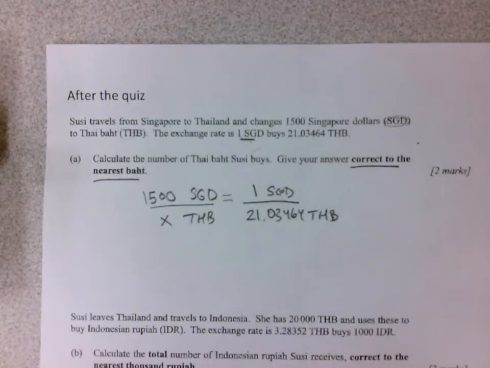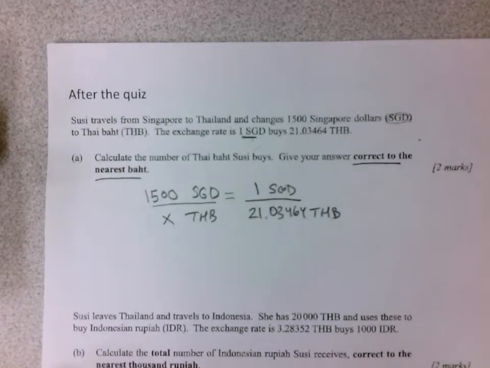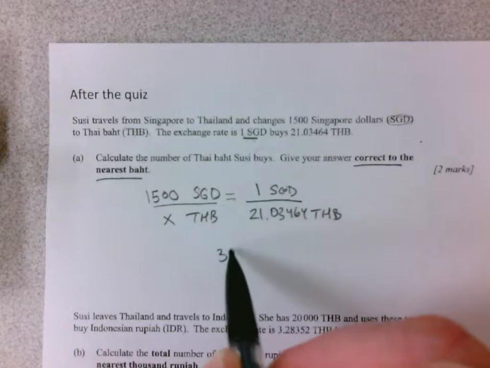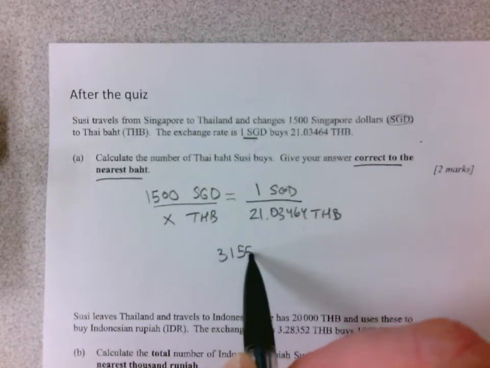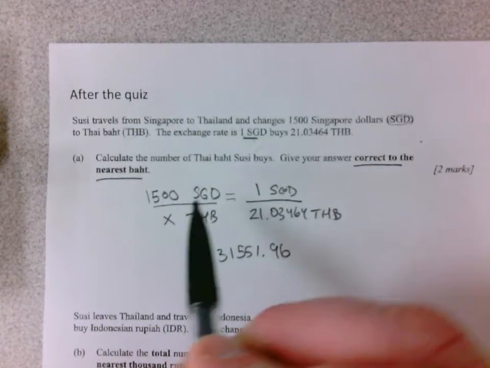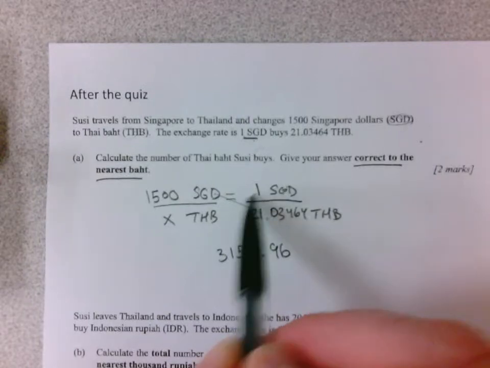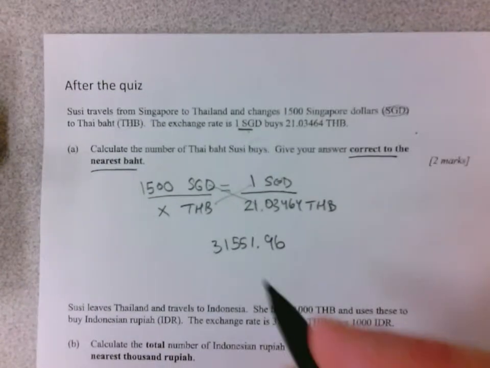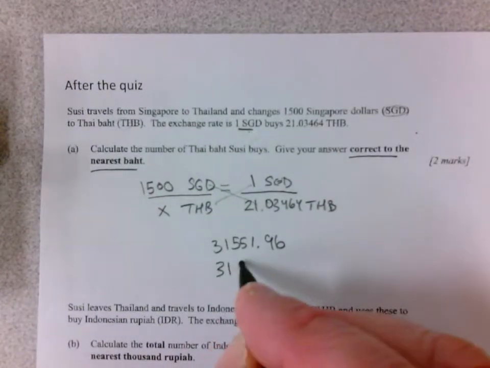I also showed some of you in class the factor label method that you can use for any kind of unit conversion, but some people are scared of that, so I'm not going to keep showing it. So we get 31,551.96 because I crossed that times that equals there. Again, correct to the nearest baht. So 31,552 baht.